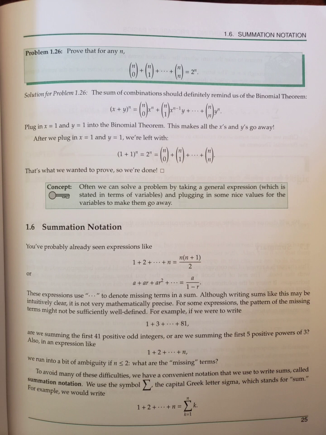Now, this next problem is interesting. I like this one. If you take a look at the binomial theorem on the page before, we actually kind of are adding up the coefficients, n choose 0 plus n choose 1 all the way to n choose n, except each of those combinations have x to some power times y to some power.